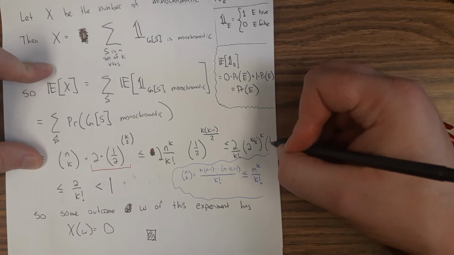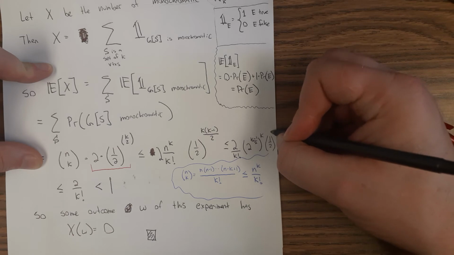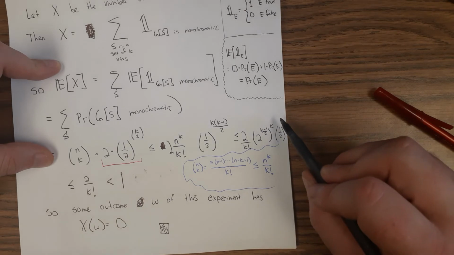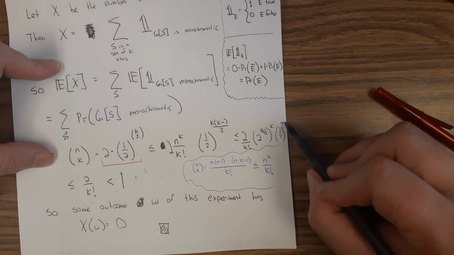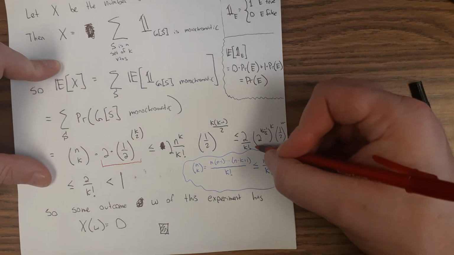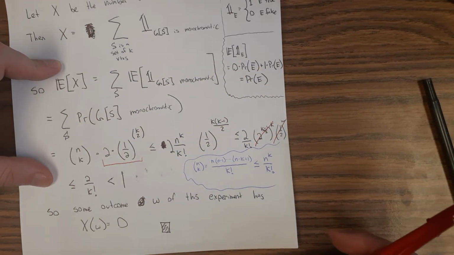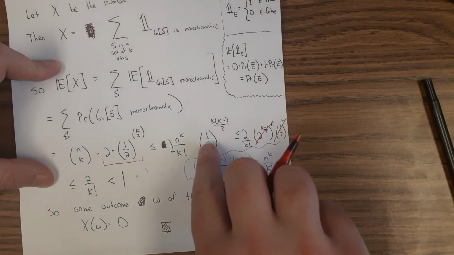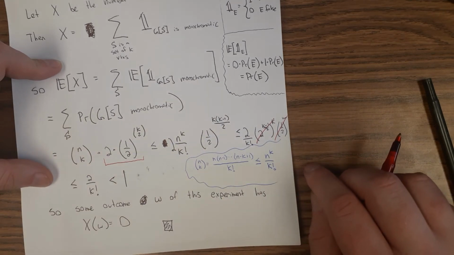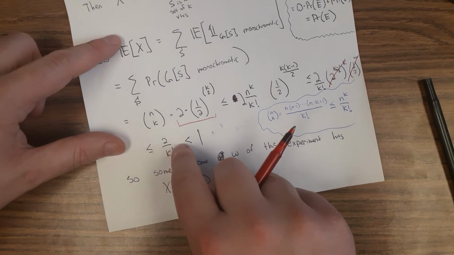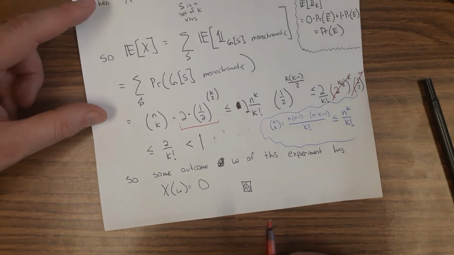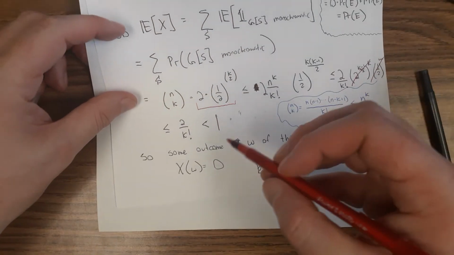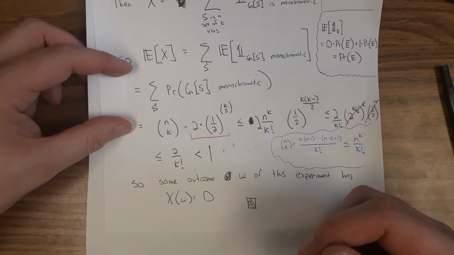And then I have this 1/2 to this power, and I'm pointing out that this perfectly cancels out with this, right? It's 2 to the k times (k minus 1) over 2, and that's exactly what we have in the denominator because of that one. That's why this is less than or equal to 2 over k factorial, and since k is at least 3, that's smaller than 1.